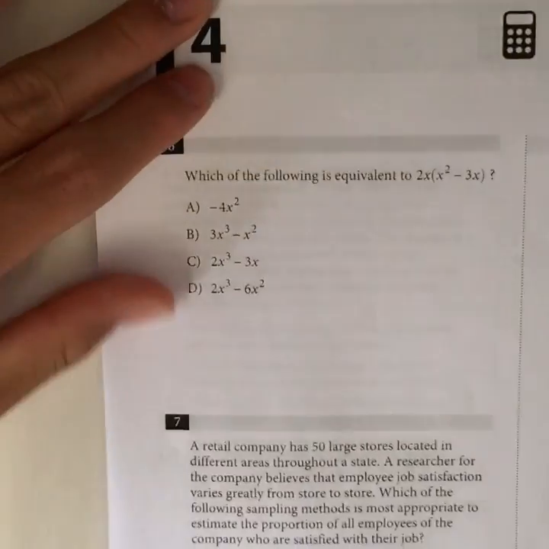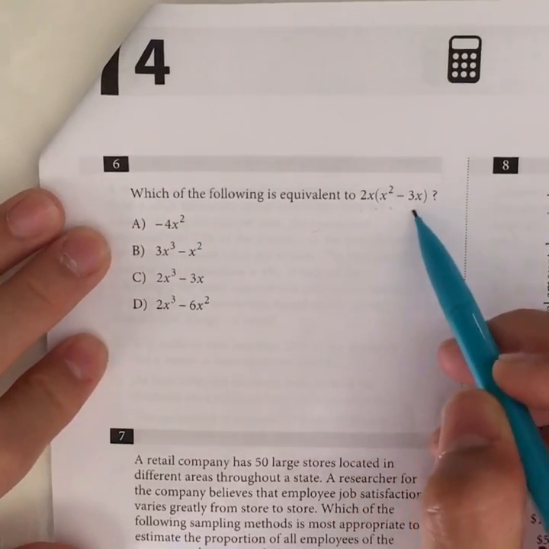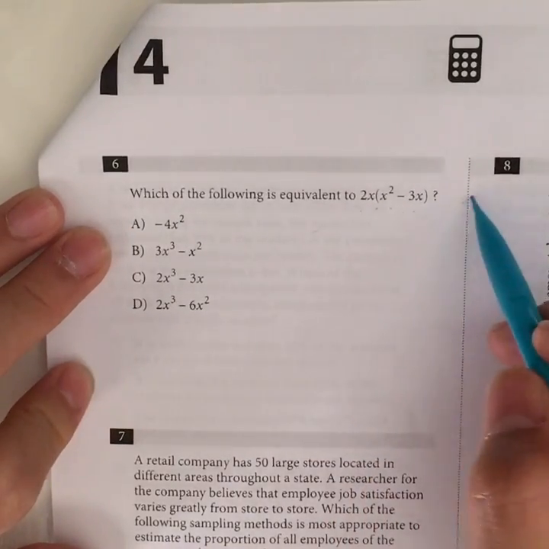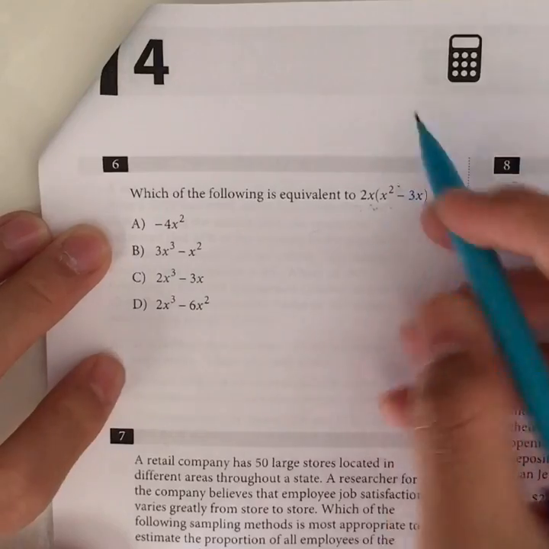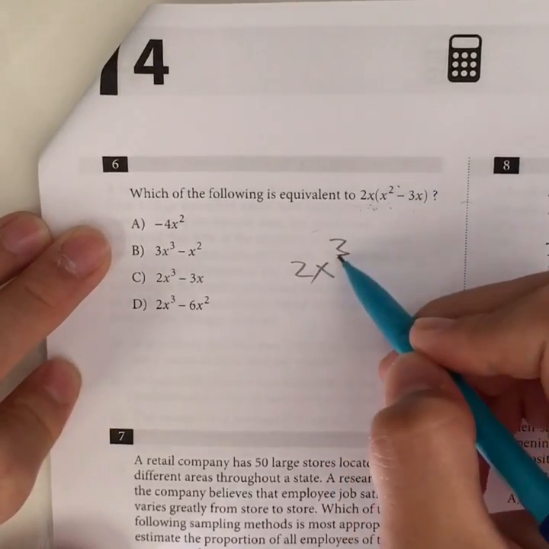Alright, question 6. Which of the following is equivalent to 2x times x squared minus 3x? So let's just distribute, right? So what's 2x times x squared? That's 2x to the third, right? When you multiply exponents, you just add them.